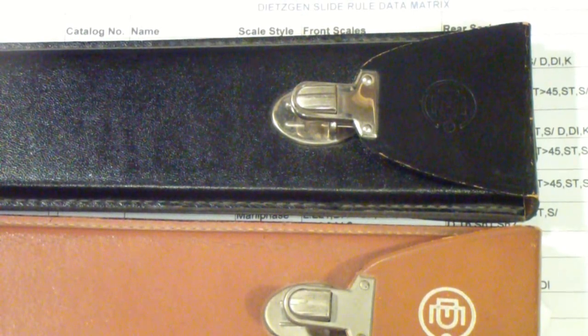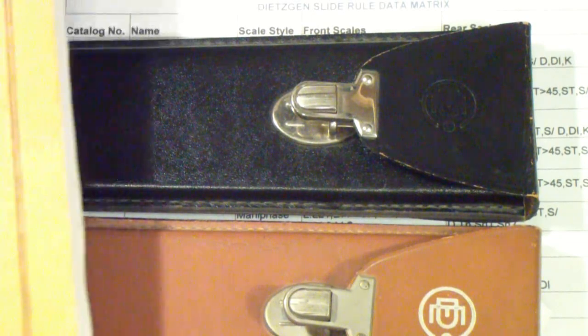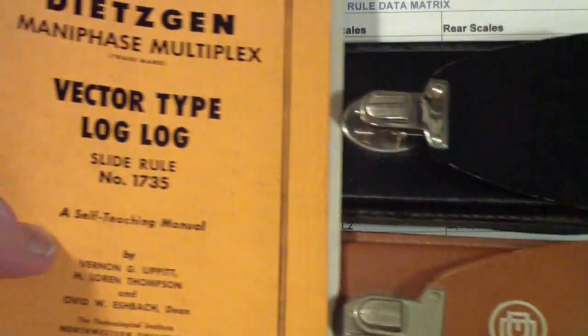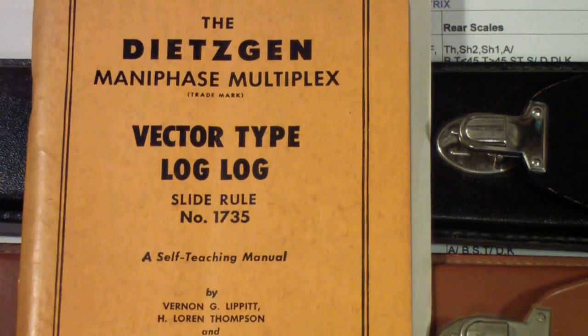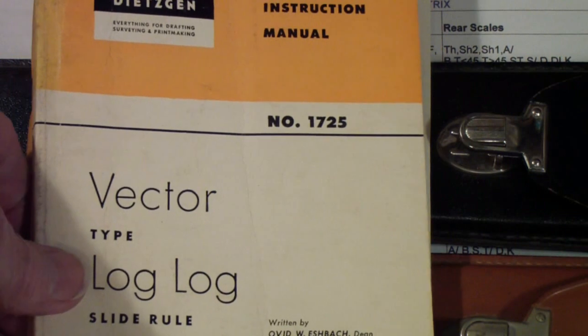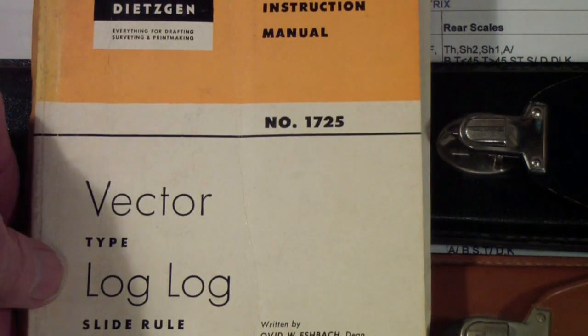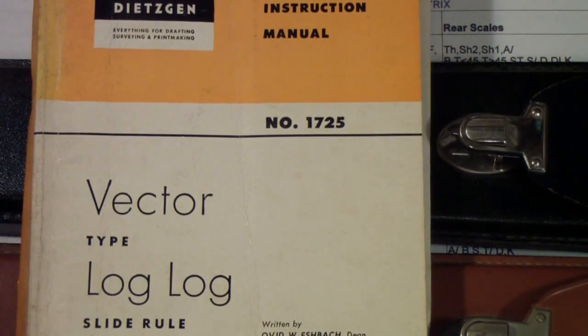And then the books that they supplied were equally good, in my opinion. Here is one that came with the monophase multiplex. This is the 1735, which you'll see in a moment is similar to the 1725. That was my first good slide rule. Here is the manual from the 1725, and notice that both of these are vector log-log, and so we're going to talk more about these rules when we talk about vector slide rules.